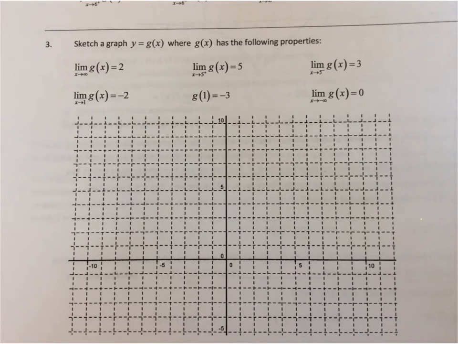This is problem number 3 on packet number 2, and we're asked to graph the function g of x, given that g of x has the following 6 properties. So I'm going to take these properties one by one, and I'm just going to draw a little bit to give me kind of an outline of what the function would do at the beginning. I'm going to do a little bit at the beginning, and then towards the end, I'm going to put all 6 conditions together.